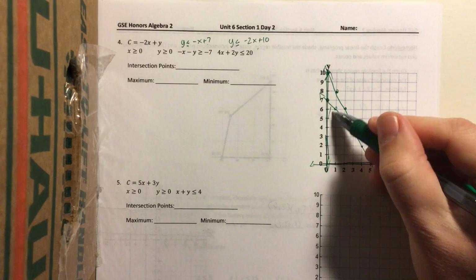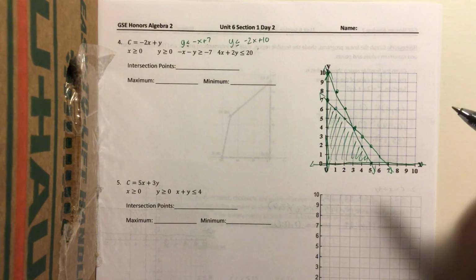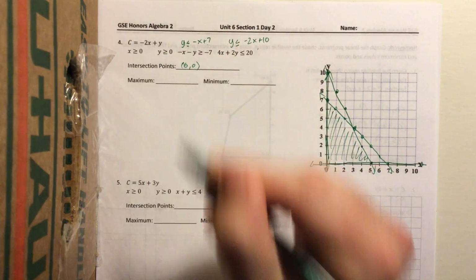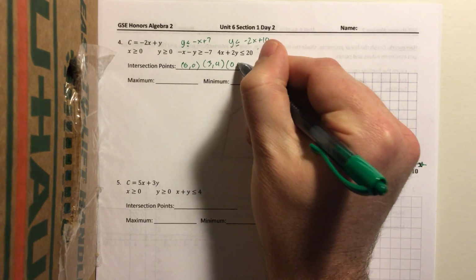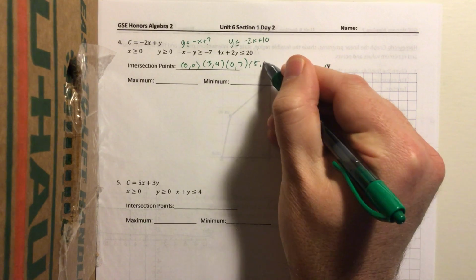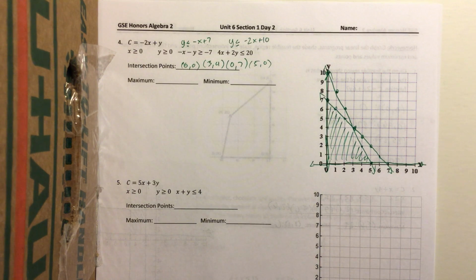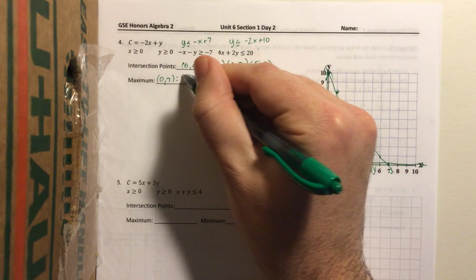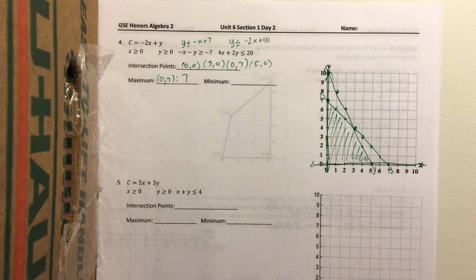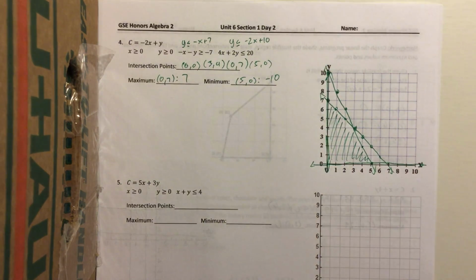And so our feasible region is this one right here. We have 4 intersection points: the origin, 3, 4, 0, 7, and 5, 0. You just want to take each of these and plug them into your objective function. It looks like our maximum value occurs at the 0, 7 point. When we do that, we get a value of 7. And our minimum value occurs at the 5, 0 point. That's going to give us a minimum value of negative 10.